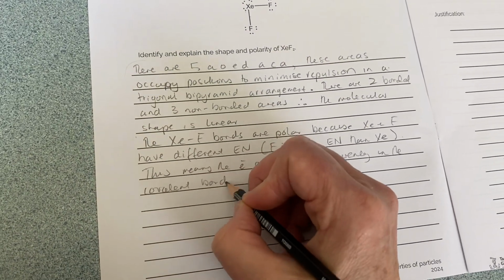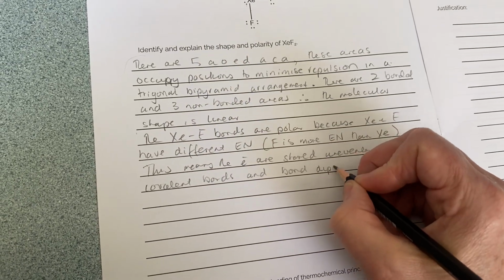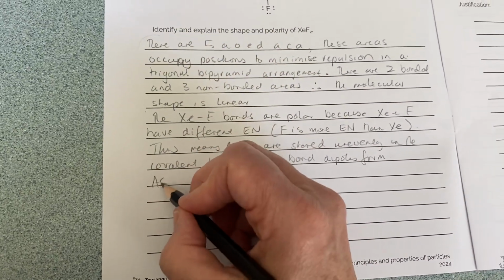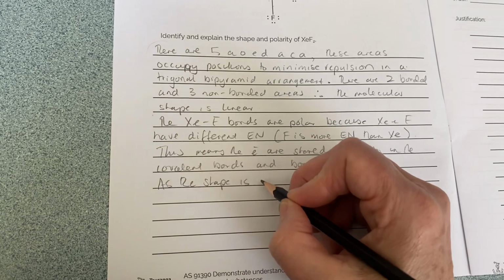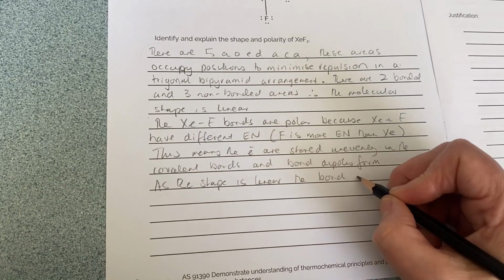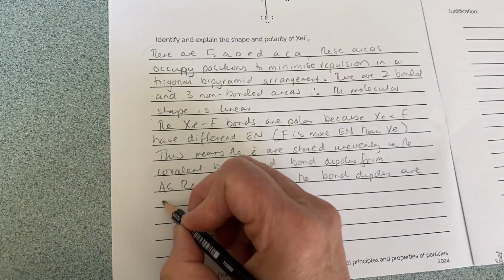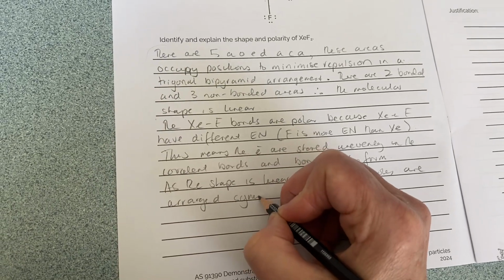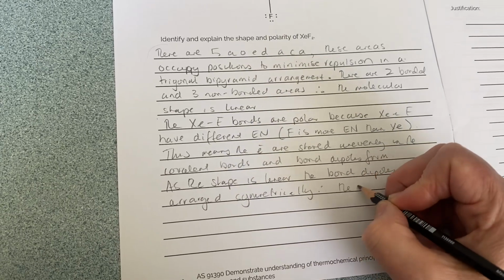and bond dipoles form. Then we need to say, as the shape is linear, so we're linking back to the shape, as the shape is linear, the bond dipoles, or the dipoles, are arranged symmetrically, therefore the dipoles cancel.